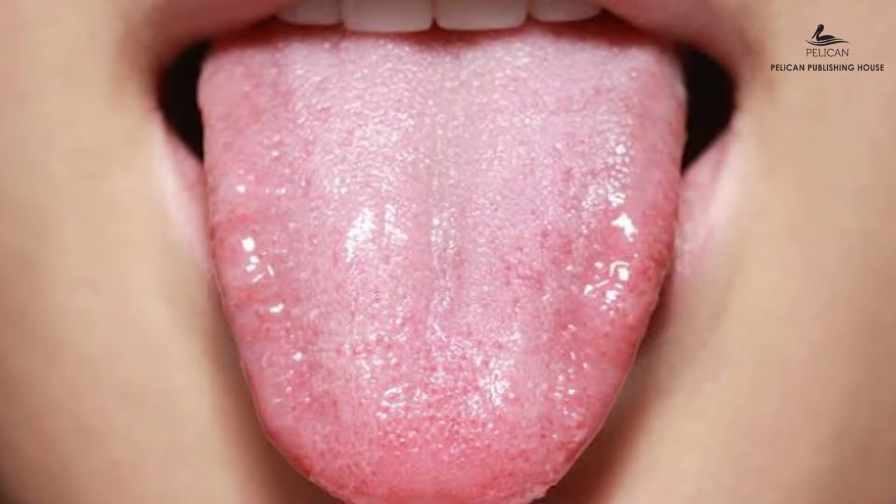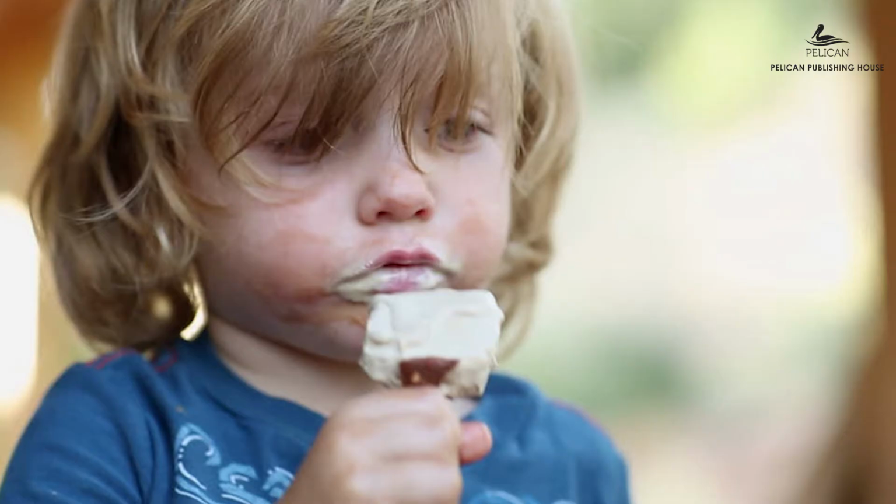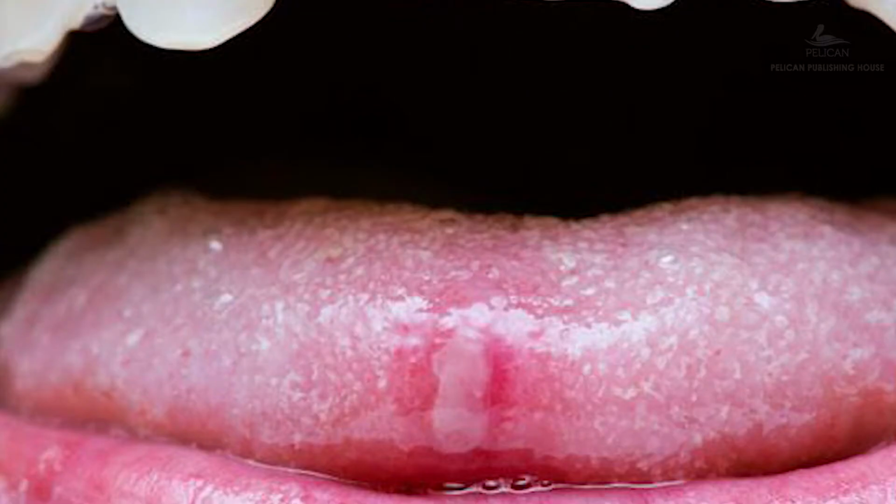Let us think. Bitter in the back and sweet in the front. Have you read or heard of this saying? This saying comes from the way our tongue detects taste. When we eat something bitter, we get the bitter taste only at the back of our tongue. And when we eat something sweet, we get the sweet taste at the tip of the tongue.